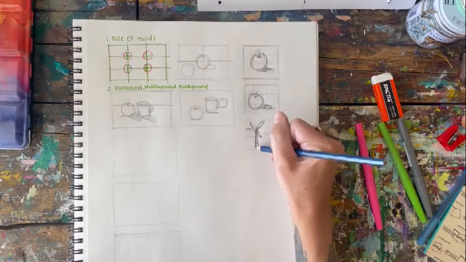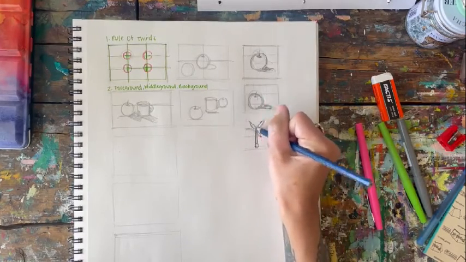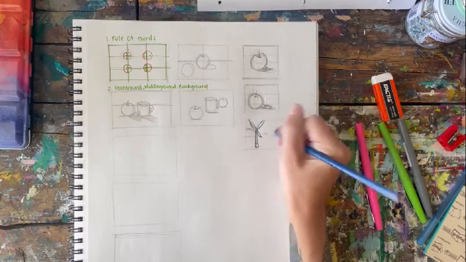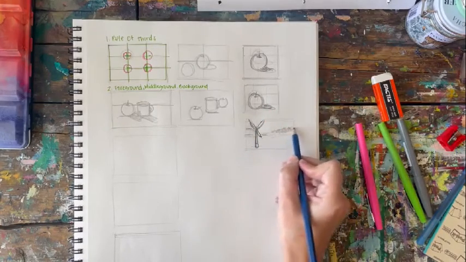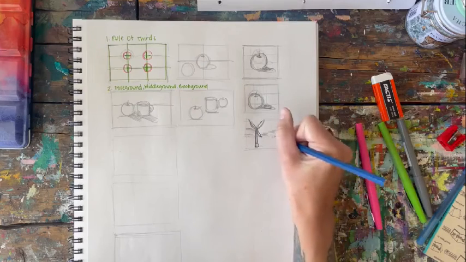Let's make this in the foreground because it just came to the bottom of my page. So it really is the foreground. So that's our foreground object. Mountains in the background, or hills in the background with trees. Let's make our cow middle ground.